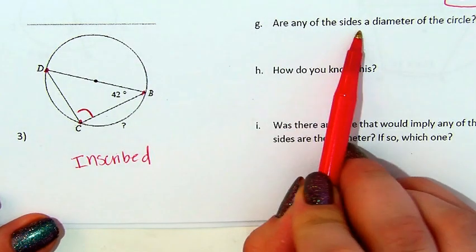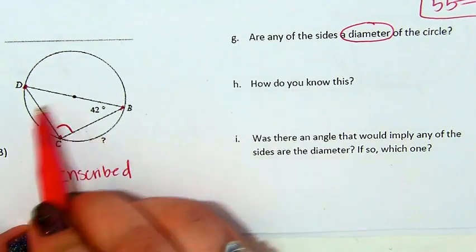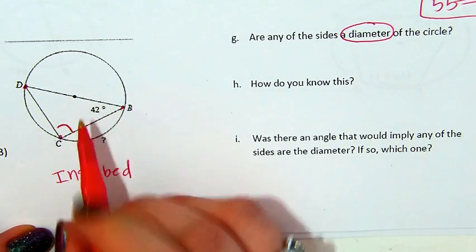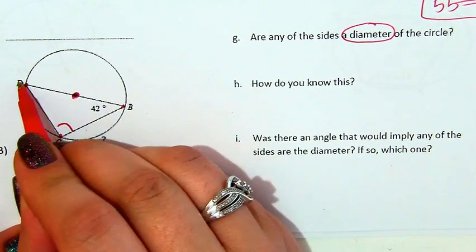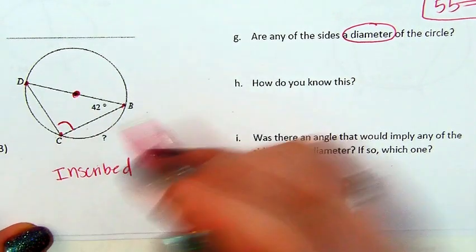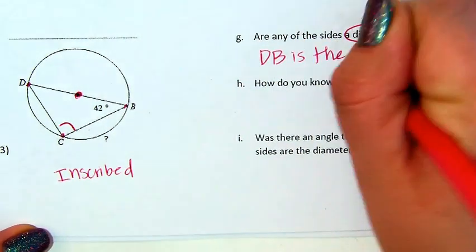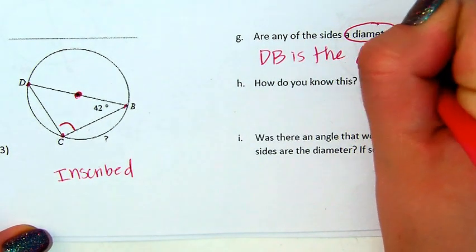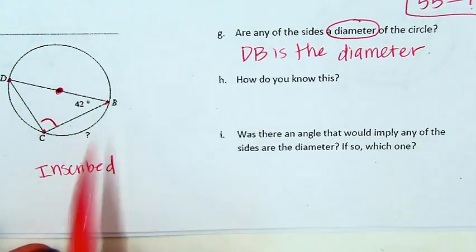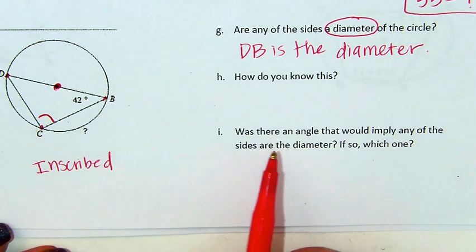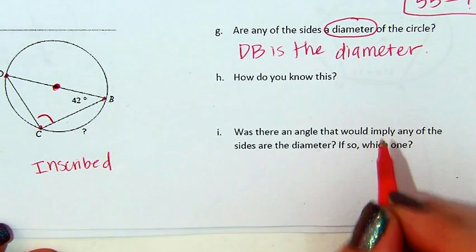Are any of the sides a diameter of the circle? Remember, diameter is going through the center of the circle. From my picture here, DB is going through the center, so we would say DB is the diameter. And how do you know this? I'll have you guys answer that. How do you know that this is the diameter? Was there an angle that would imply any of the sides are the diameter?